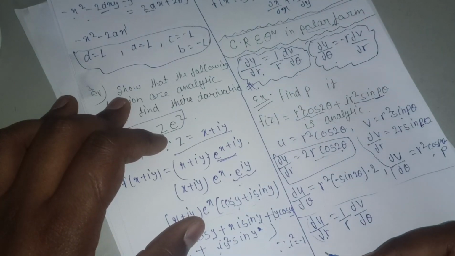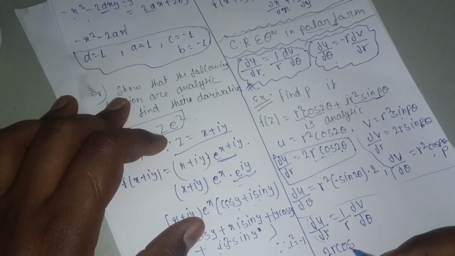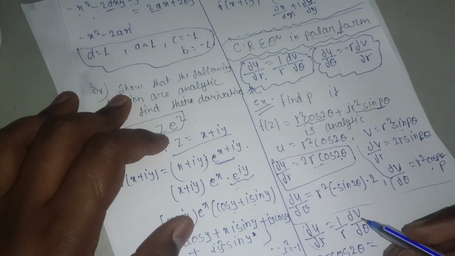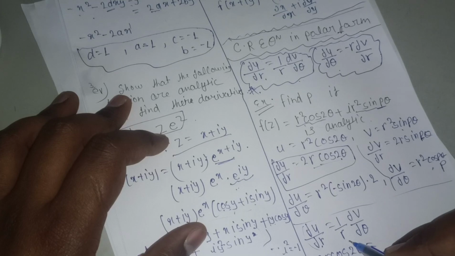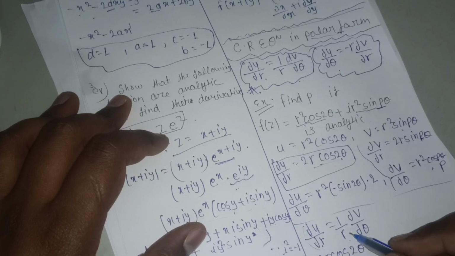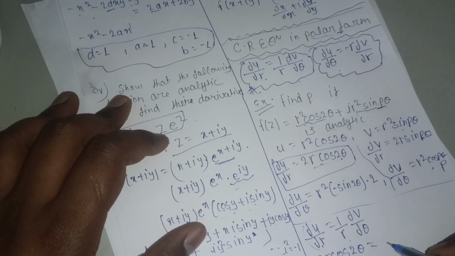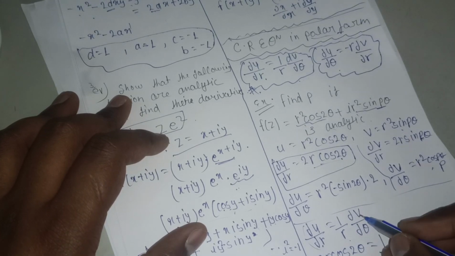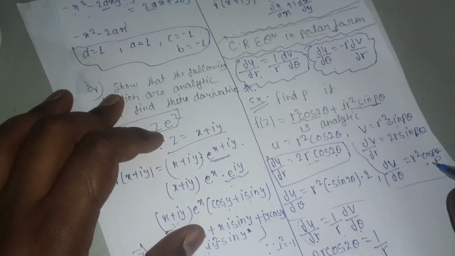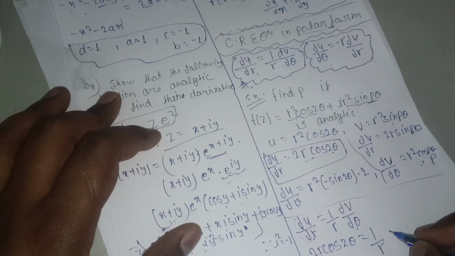It is 2r cos 2 theta, which is equal to 1 upon r times dv by d theta. dv by d theta is r square cos p theta into p.